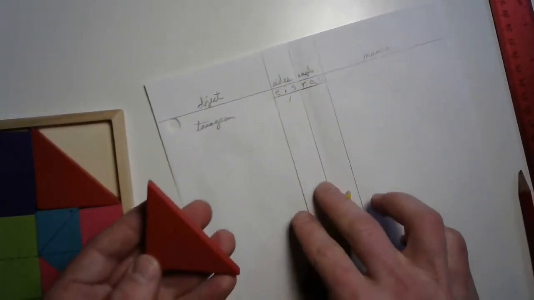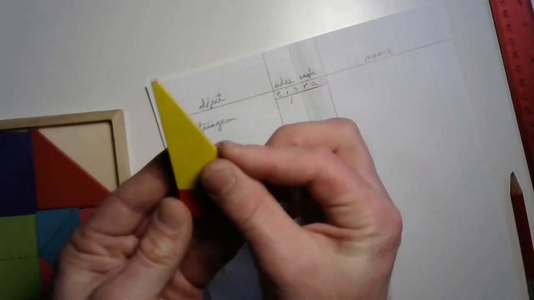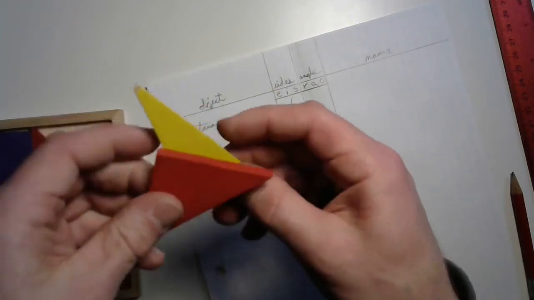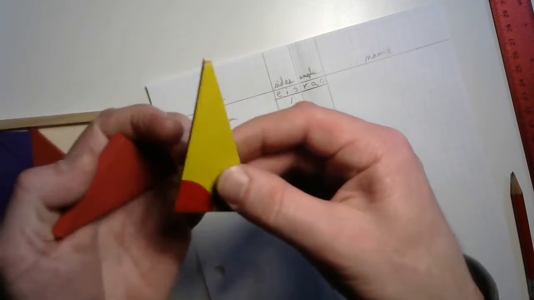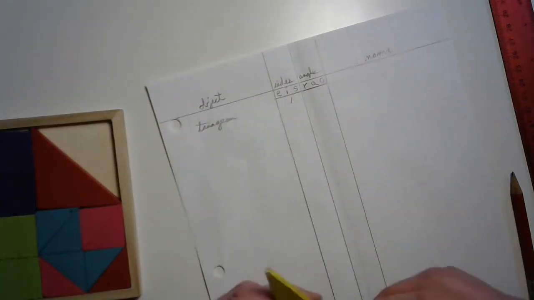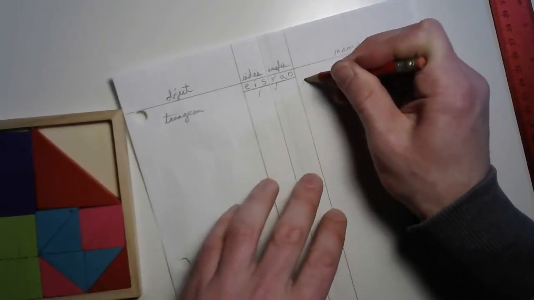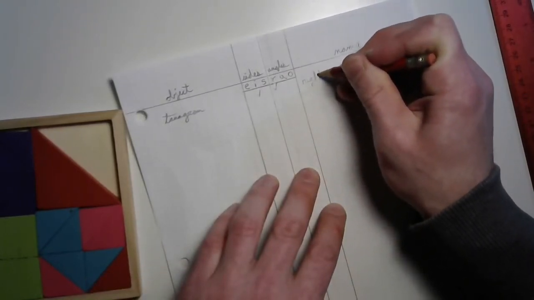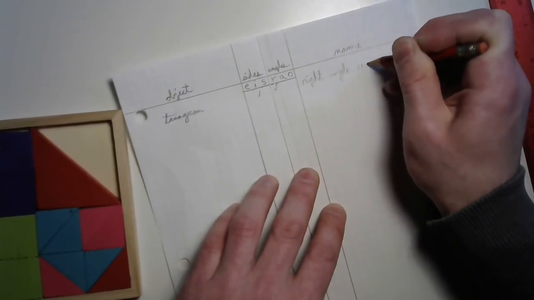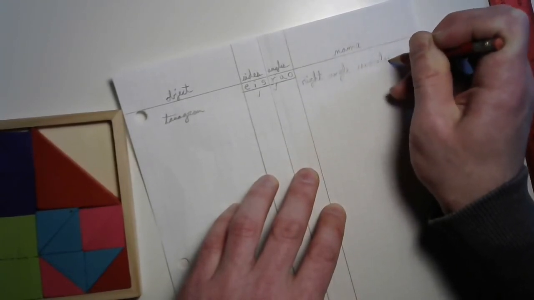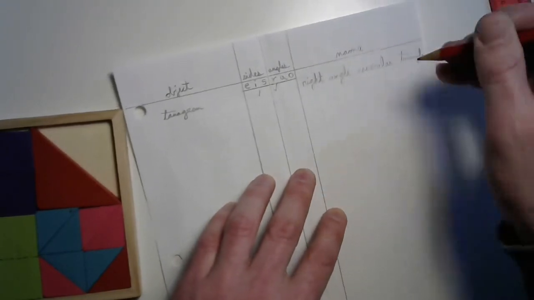And I'm going to take a look at its angles. Well, there's a right angle, but how are the other two angles looking? Okay. Those two are acute. So I do have that right angle, so that would be a right angle isosceles triangle. Make sure to get the triangle part in there.